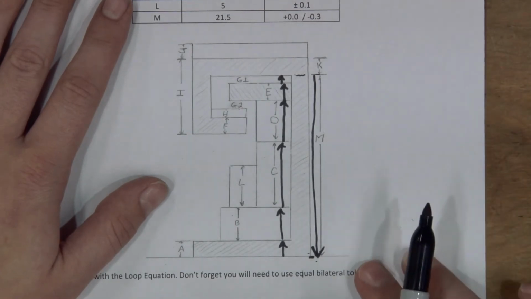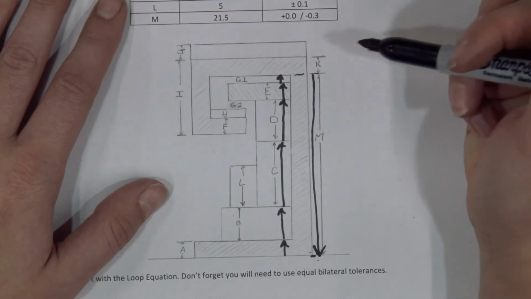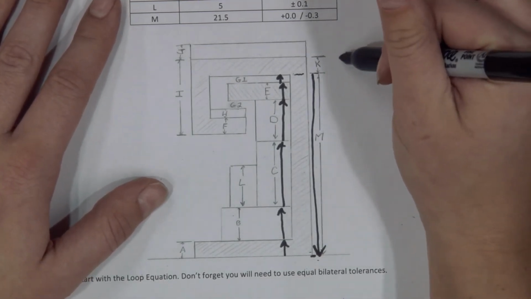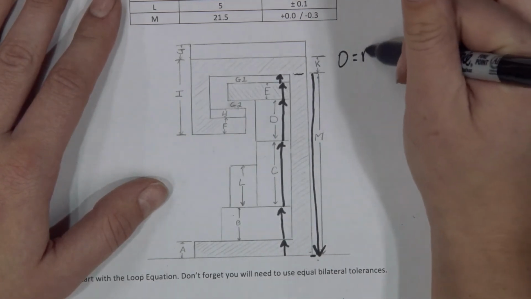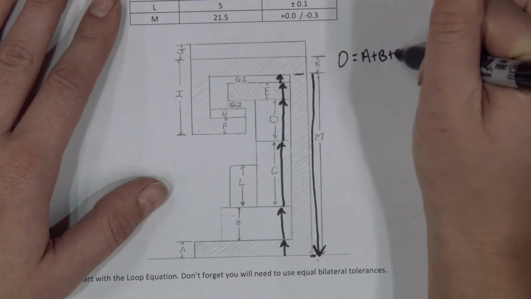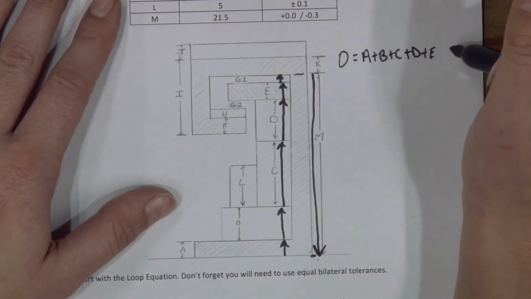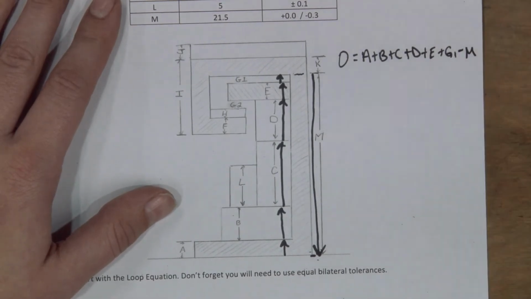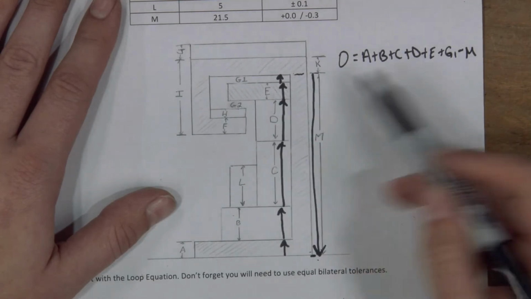Now I need to be able to make that into a loop equation, right? Which is also part of step 2. So if I do that, I'm gonna say, okay, 0 equals A plus B plus C plus D plus E plus G1, that's our gap, minus M. Okay, and that gets me to 0.